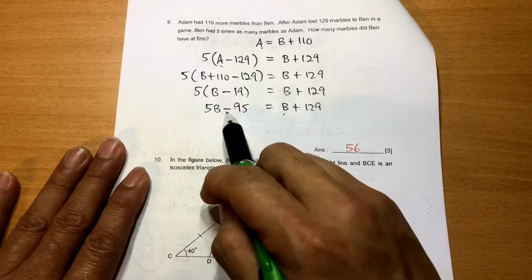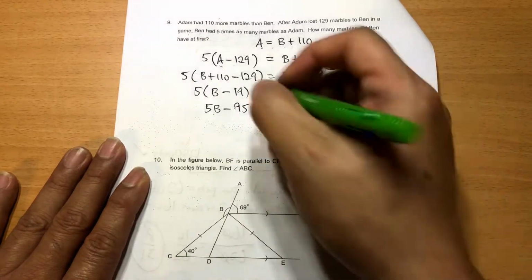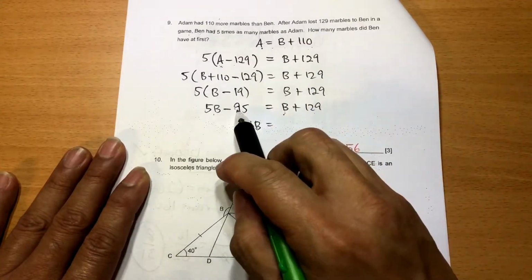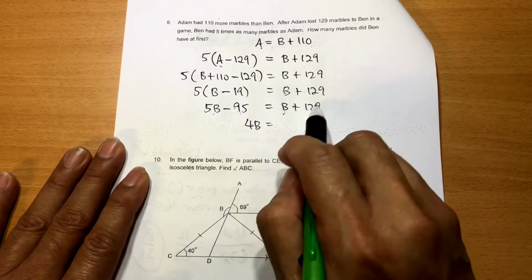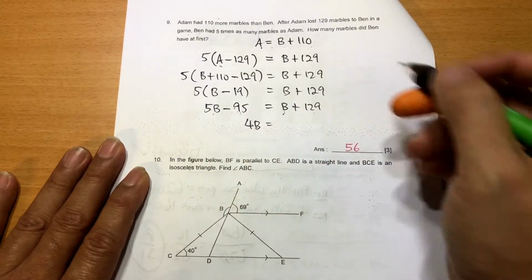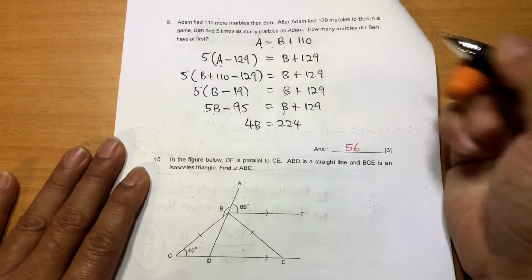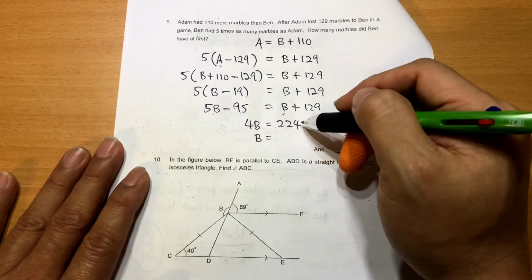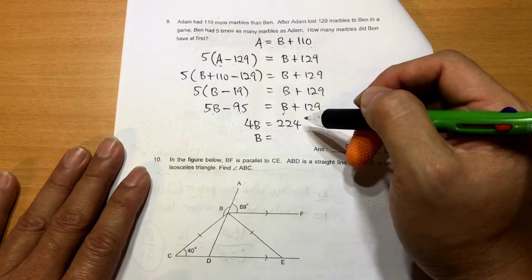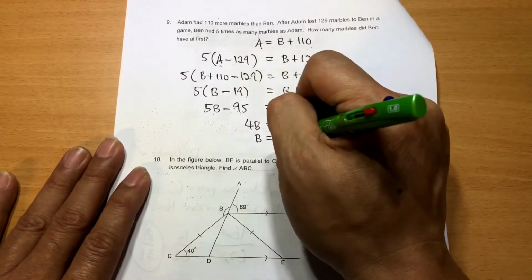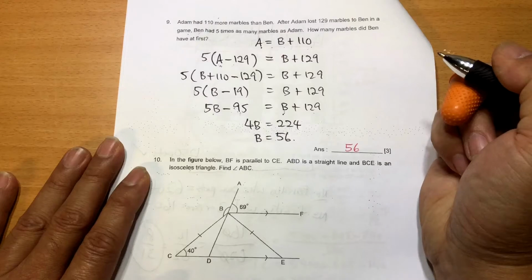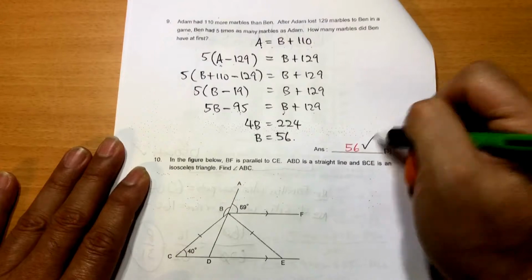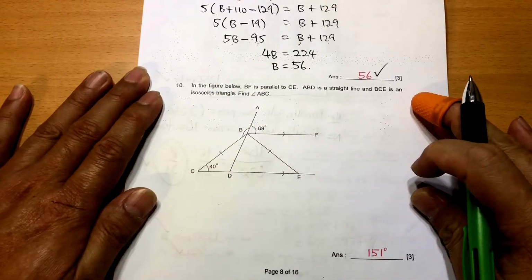Bring this B over to the other side. We've got 5B minus 1B, so that's 4B, is equal to 129 plus 95. Bring this 95 over to that side, it becomes positive, and that should give us 224. A lot of this you can do mentally. B, therefore, is equal to 224 divided by 4, and we can do that mentally as well. That equals 56. So Ben has 56. How many marbles did Ben have at first? 56. That's correct.